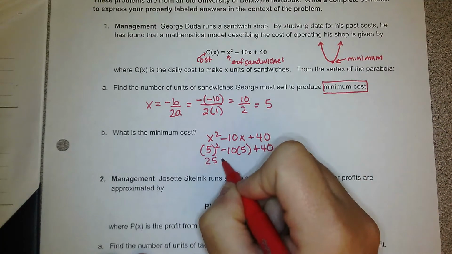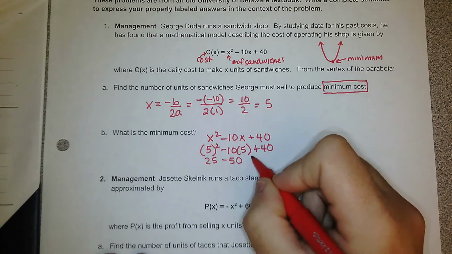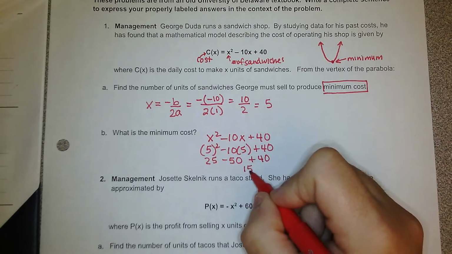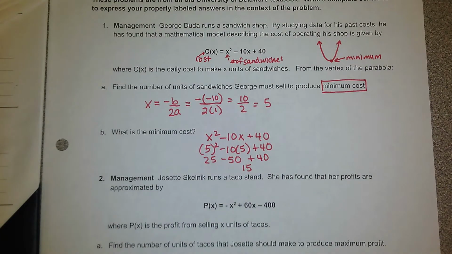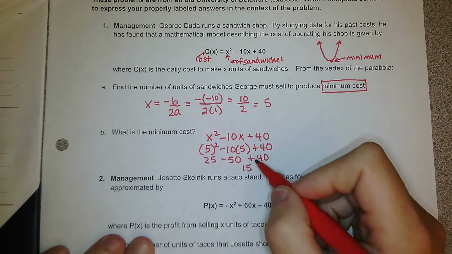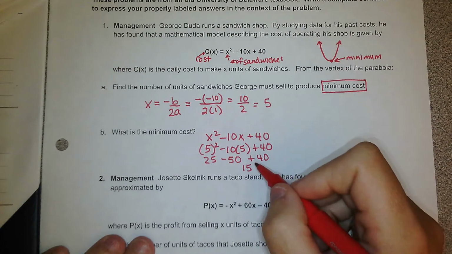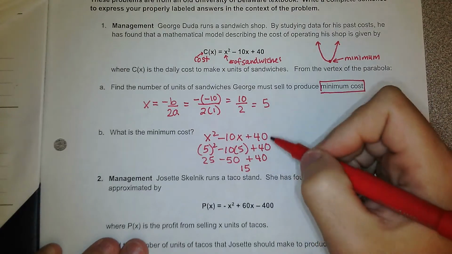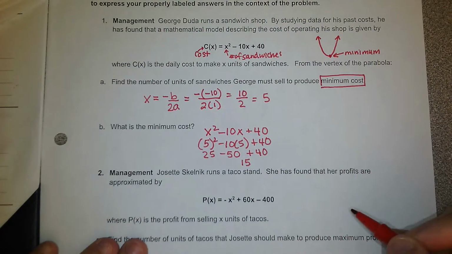That's 25 minus 50, which is negative 25, plus 40. What is that, 15? So the minimum cost is going to be $15. He can make 5 sandwiches at a minimum cost of $15.